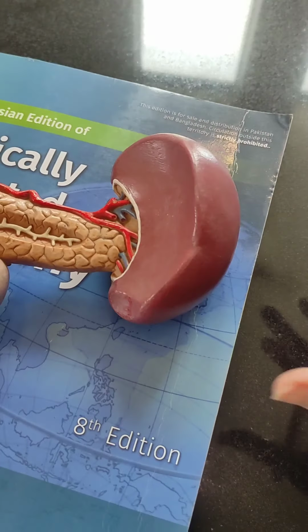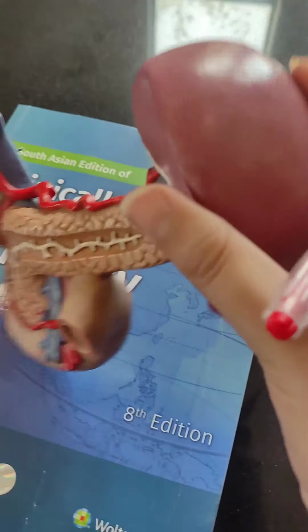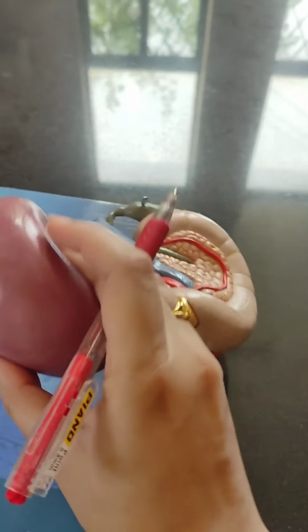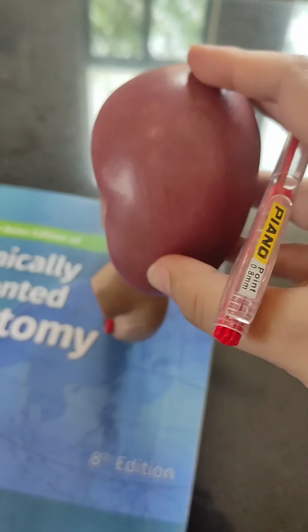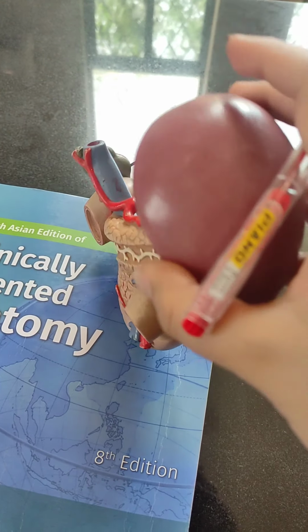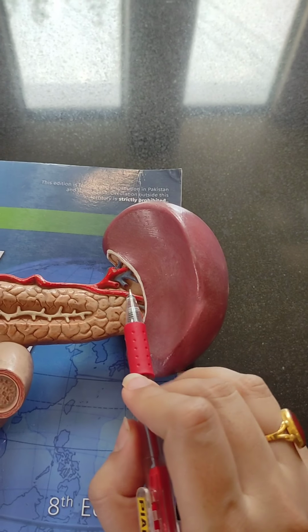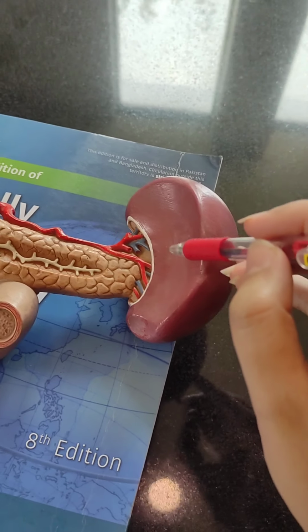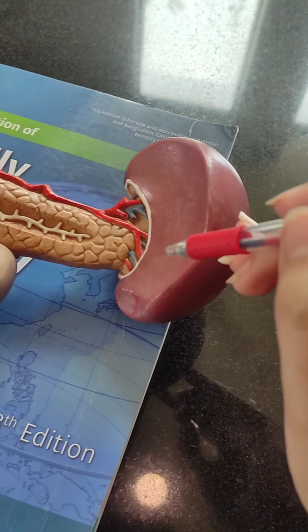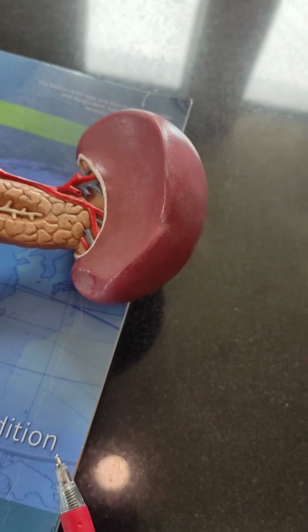So if we see here, the surface lying between the superior and inferior border is known as the diaphragmatic surface. So the diaphragm is in contact with this surface, while the surface lying between the superior and intermediate border is known as the surface for gastric impression. So the stomach is in contact with this surface lying between the intermediate and superior border.